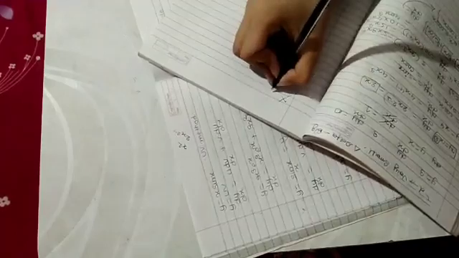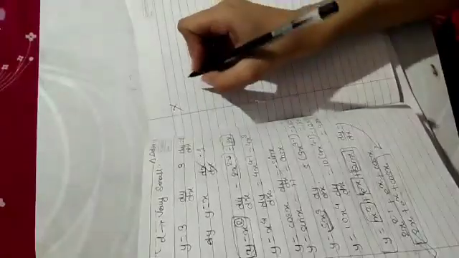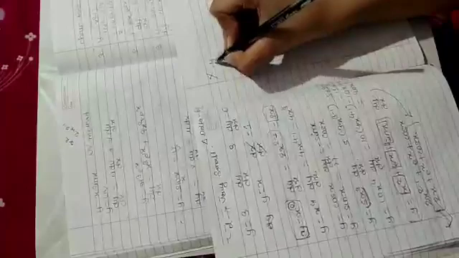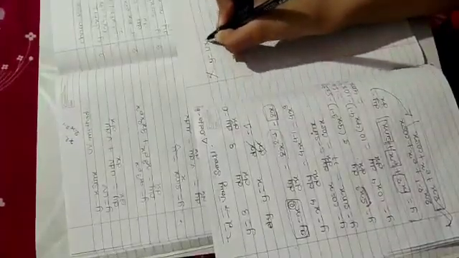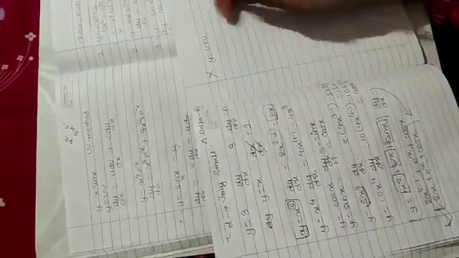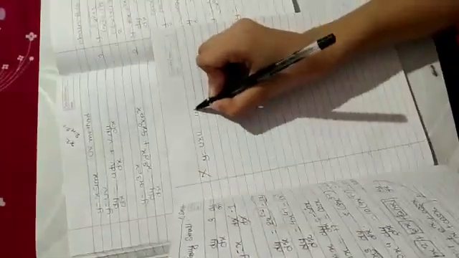And another is the UV method. It is for multiplication. If y is given as u into v, then we will use the UV method.